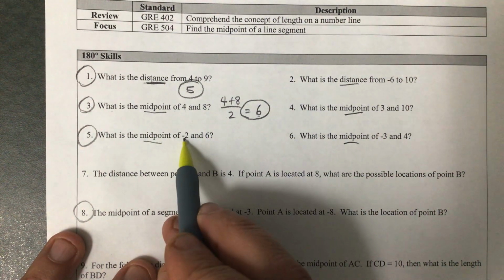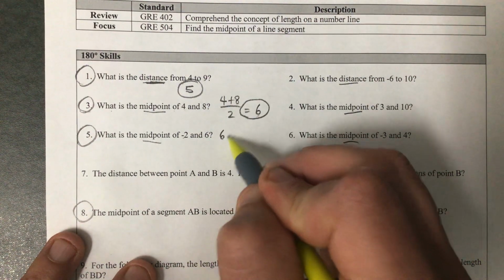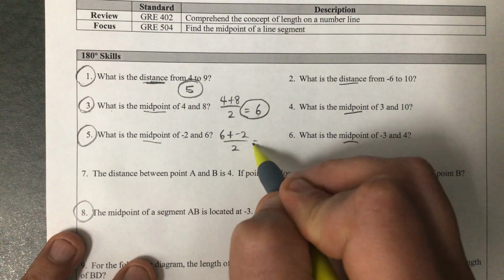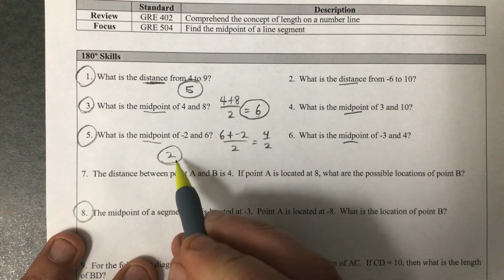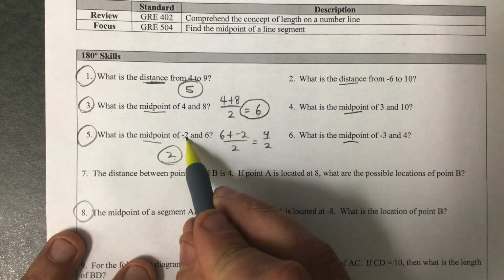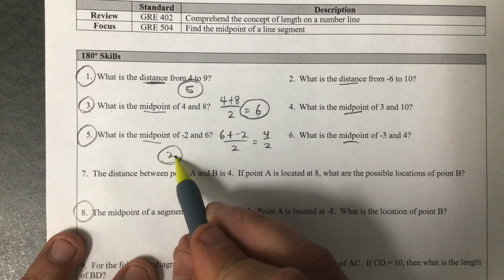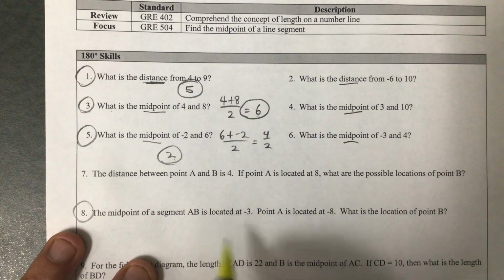What is the midpoint of negative 2 and 6? Again, I can just add them up and divide by 2. That's going to give me 4 over 2, and that's going to be 2. Because 2, how far is it away from each of those? It's 4 away from negative 2, and it's 4 away from 6.